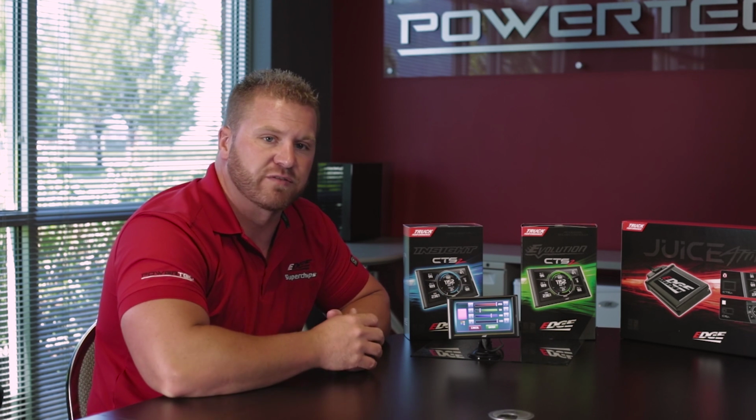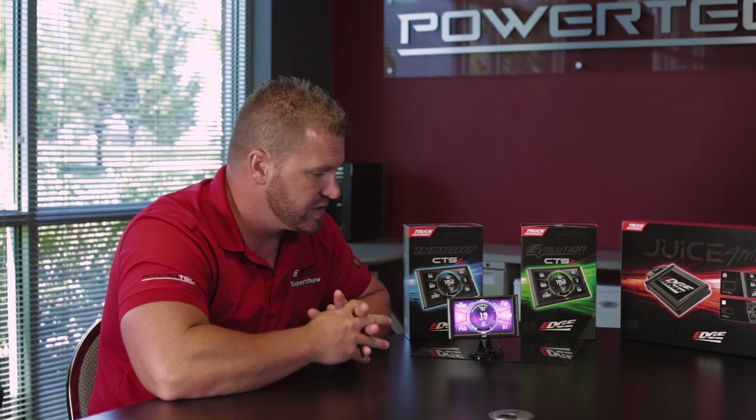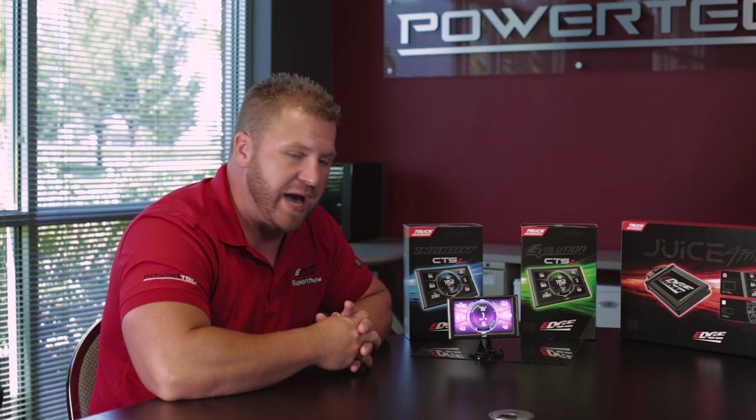So this is a cool feature for you to basically customize the whole screen to your liking, or the color of your dash, or just because you want to do a different color every month. So that's the new background screens, the new color overlay, as well as the screen layouts on the CTS2.